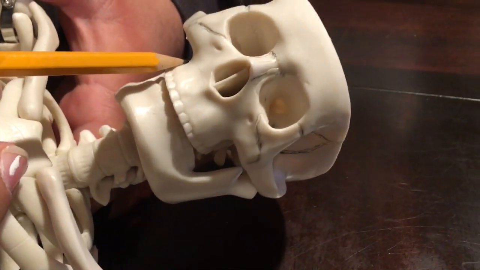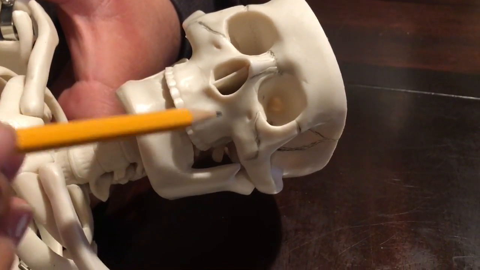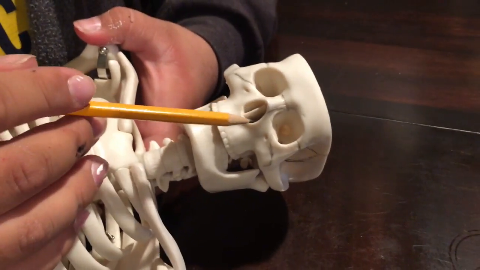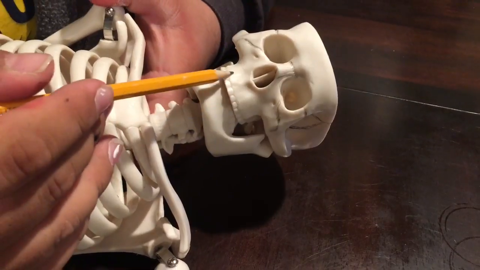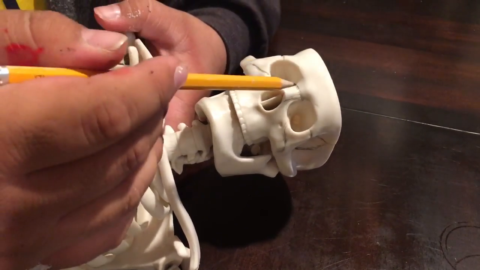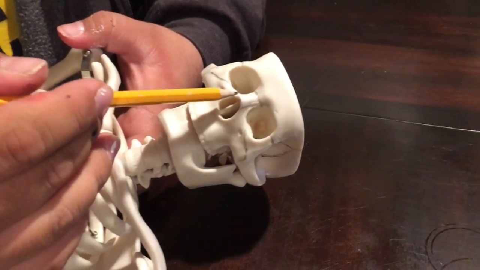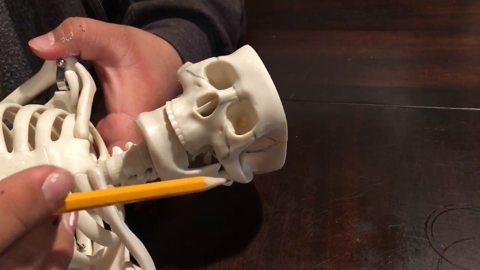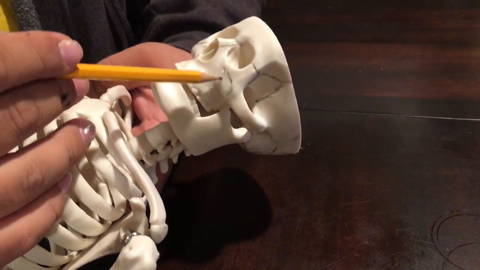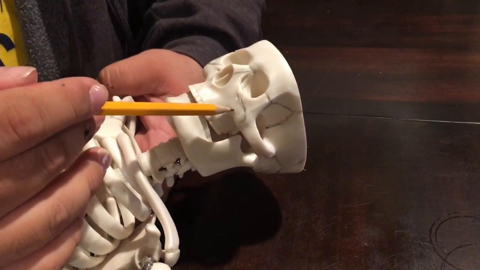Now we're going to be talking about the facial bones. We have the maxilla, which is right here. And then we have the alveolar process, which is the teeth area, bottom part. Then we have the nasal bone, which is right here, and the zygomatic, which is the cheekbone.